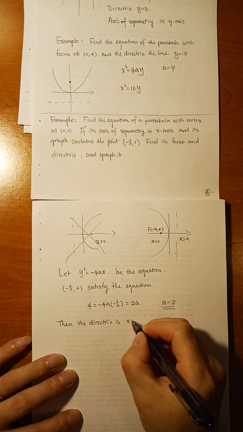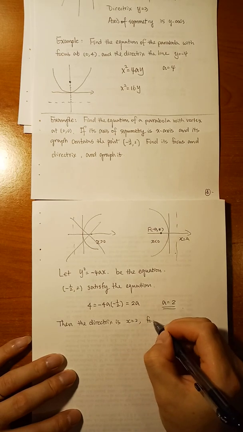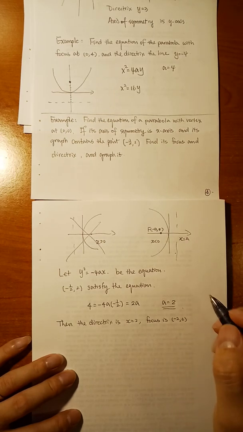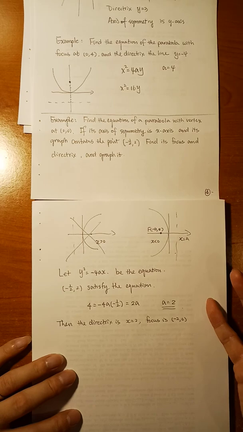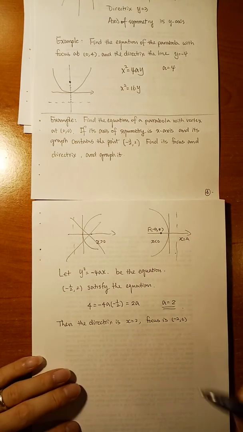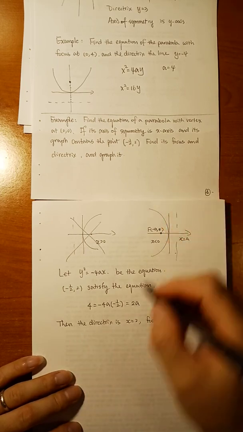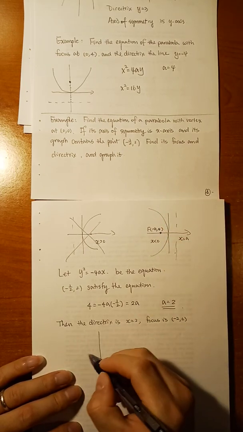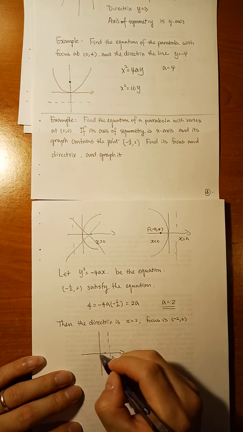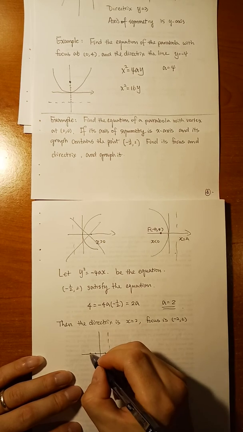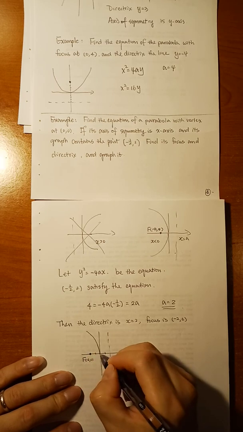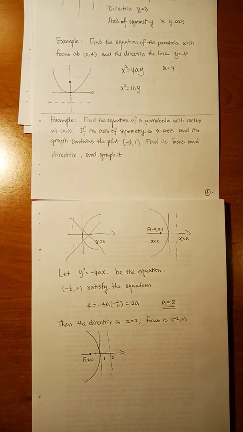So the directrix is x equal to 2, focus is (negative 2, 0). Vertex is (0, 0). You don't need to compute that, because they only ask you for the focus and directrix, and you sketch it. You just make it look better. 1, 2, negative 1, negative 2. This is F. That's it. This is the graph.